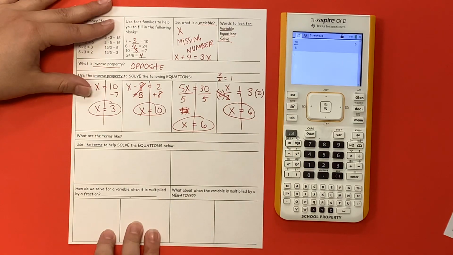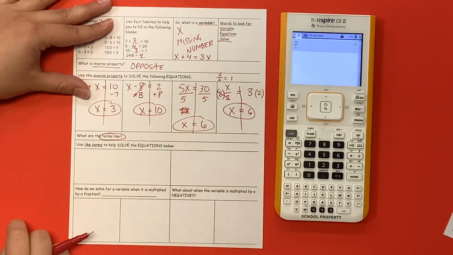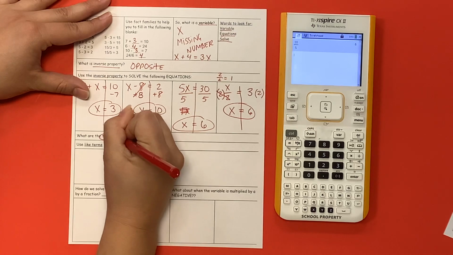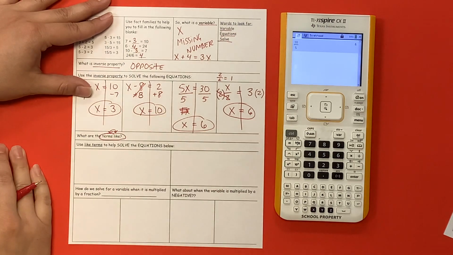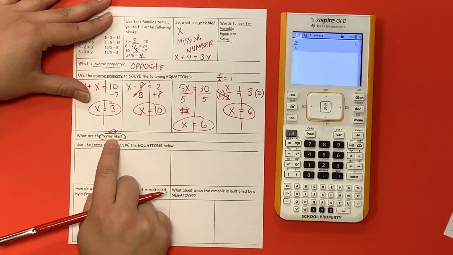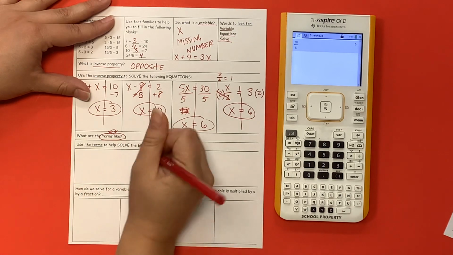All right, so let's move on to this new thing called like terms. Okay, I meant to say like terms, my bad guys. So what are like terms? They're terms that look the same.